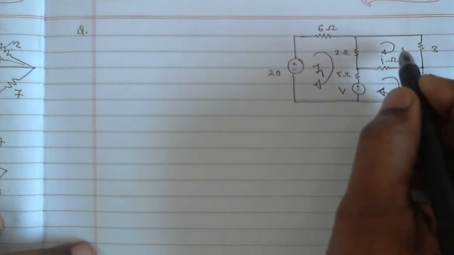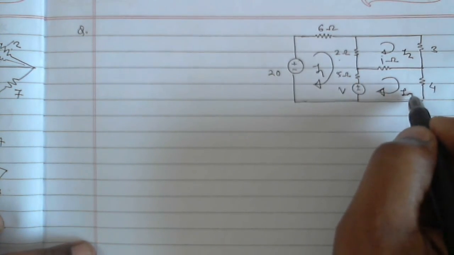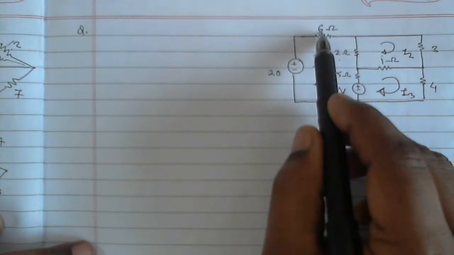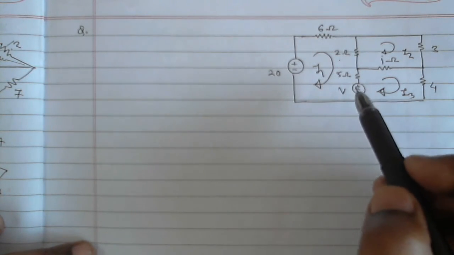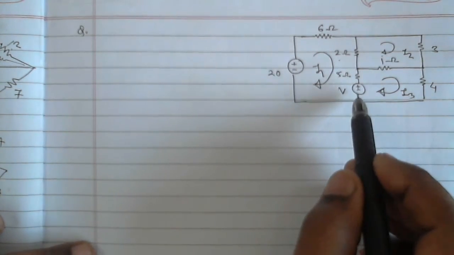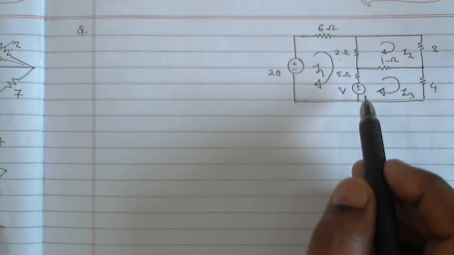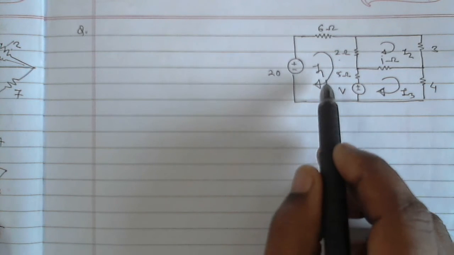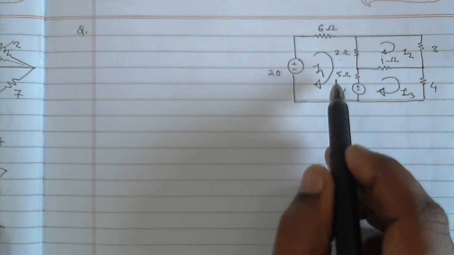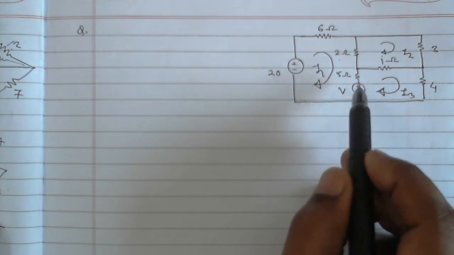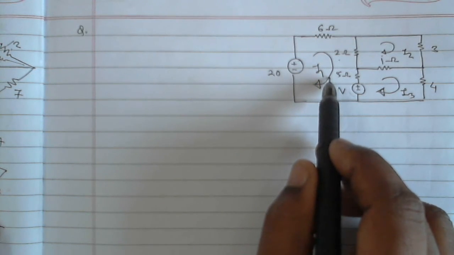Okay, this is I1, this is I2, this is I3. If they ask current through 6, it is directly I1. But now the twist is they have asked for the value of voltage. By mesh analysis, find the unknown EMF V in the network which causes mesh current I1 to be 0. Okay, we want voltage V such that this current I1 will become 0.